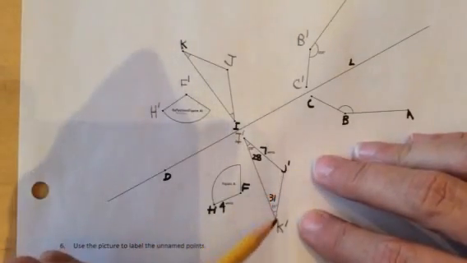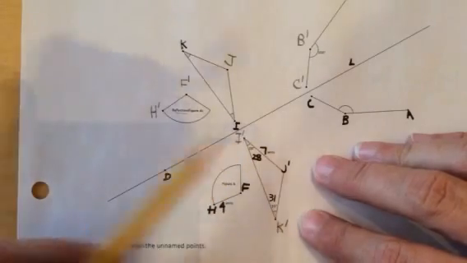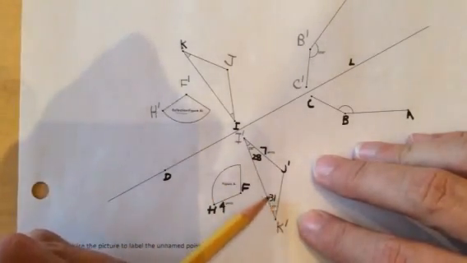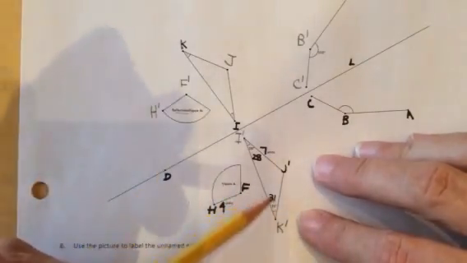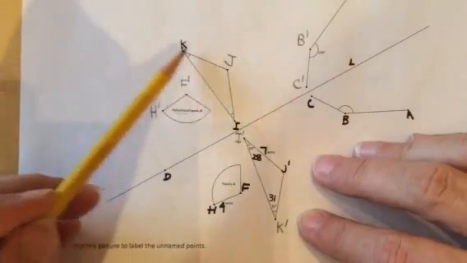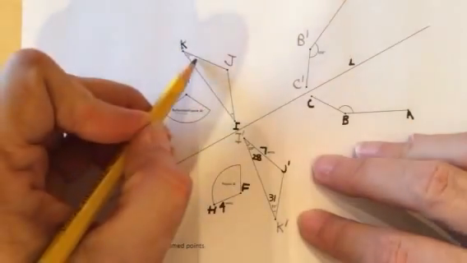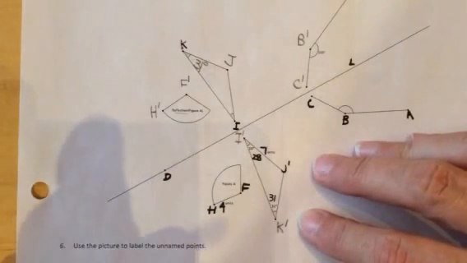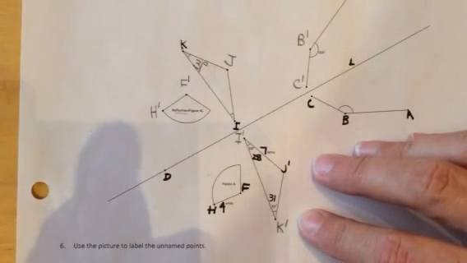So here's J prime, K prime, I prime, and its measure is 31 degrees. So that's got to be the same measure as this angle over here, JKI. So we can label this 31 degrees, and I could write it here. The measure of angle JKI is equal to 31 degrees.